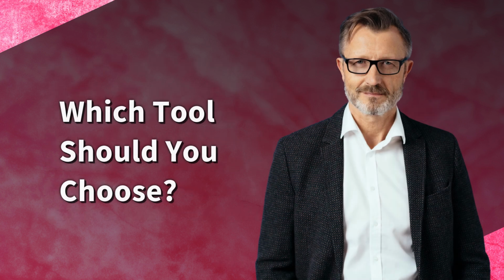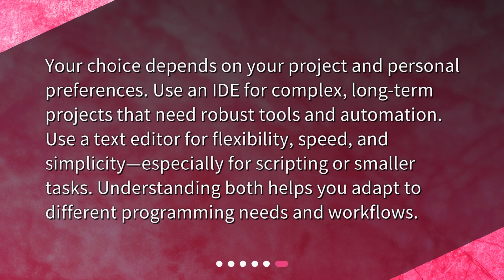Which tool should you choose? Your choice depends on your project and personal preferences. Use an IDE for complex, long-term projects that need robust tools and automation. Use a text editor for flexibility, speed, and simplicity, especially for scripting or smaller tasks. Understanding both helps you adapt to different programming needs and workflows.